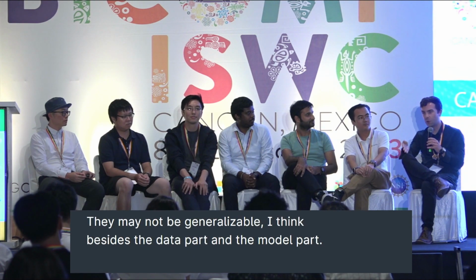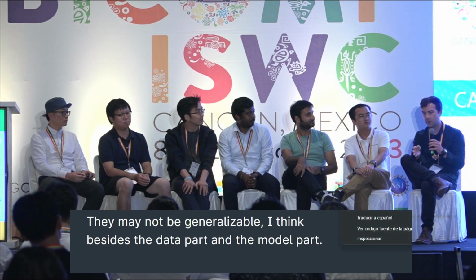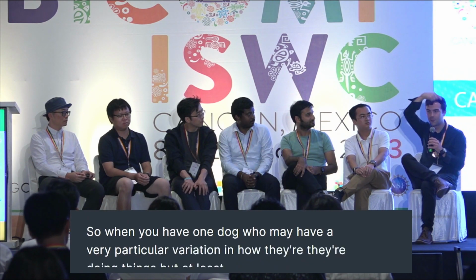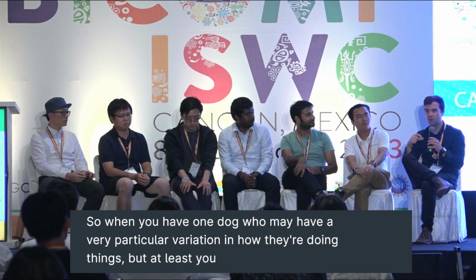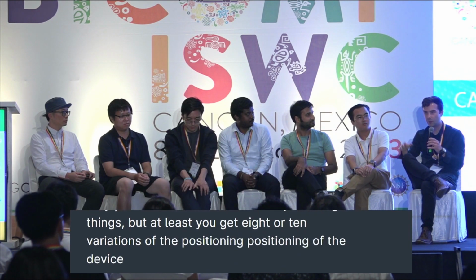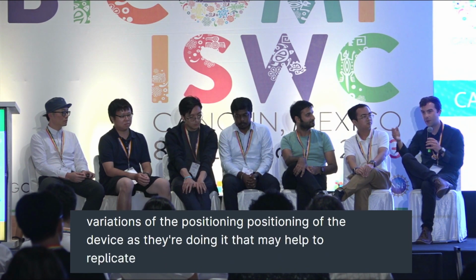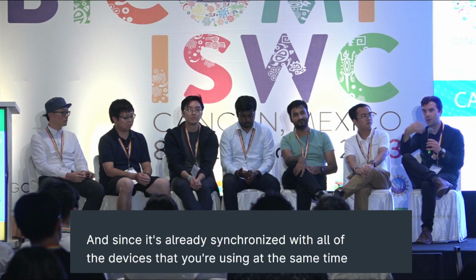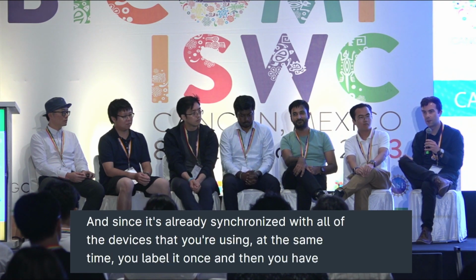So when you have one dog who may have a very particular variation in how they do things, at least you get 8 or 10 variations of the positioning of the device that may help to replicate your data. And since it's already synchronized across all of the devices you're using at the same time, you label it once and then you have 7 replications of that data that you can use.